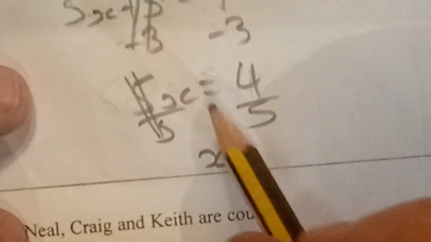Some of you might panic now and go, I don't know how to do 4 divided by 5. Apart from the fact it is a calculator paper, so you could just put it in your calculator, 4/5 is an acceptable answer. So here I'm just going to put 4/5.